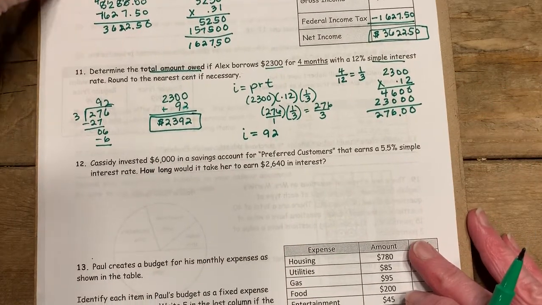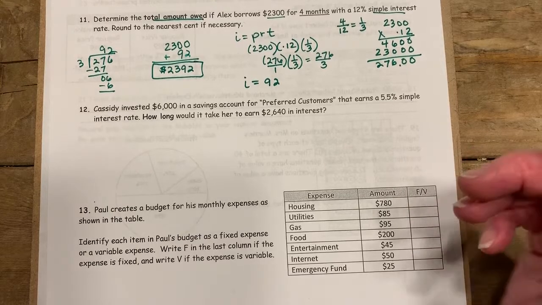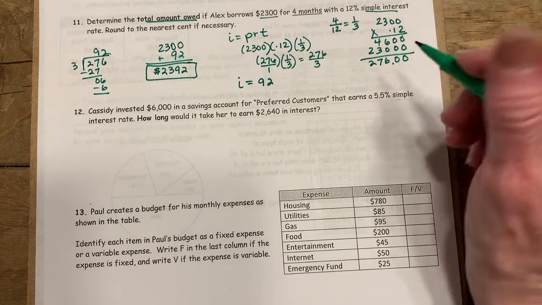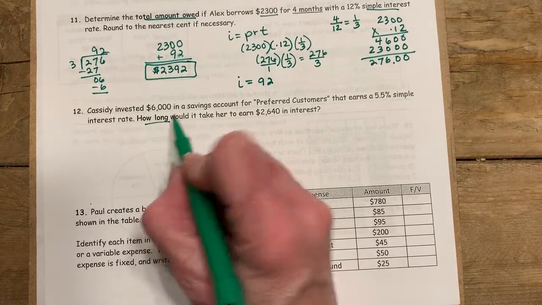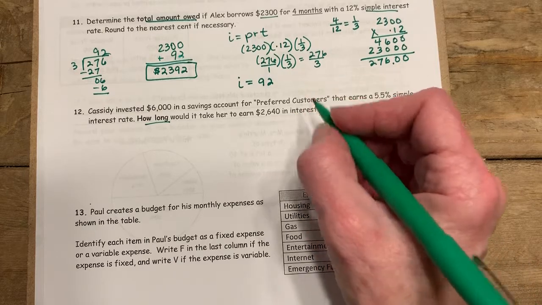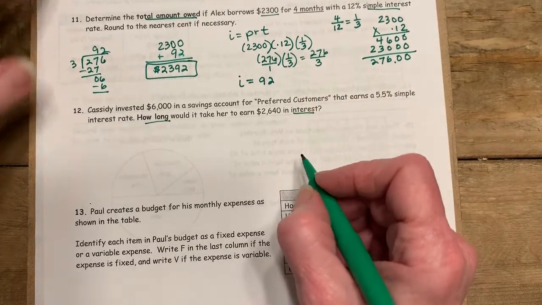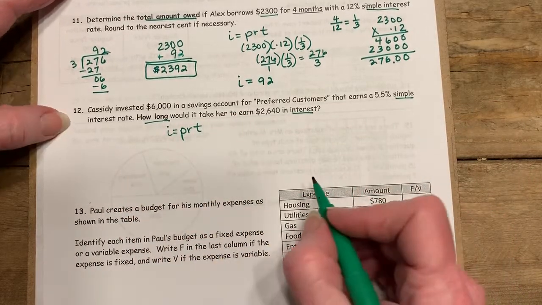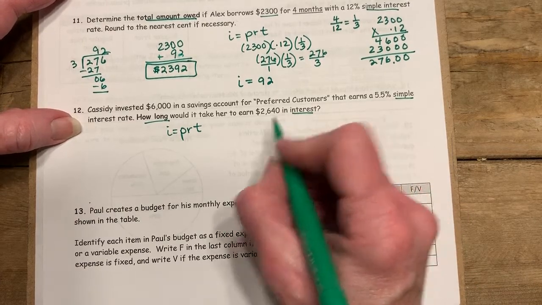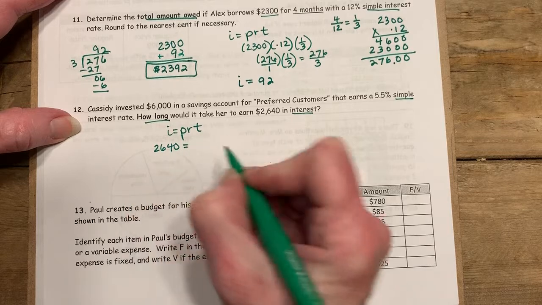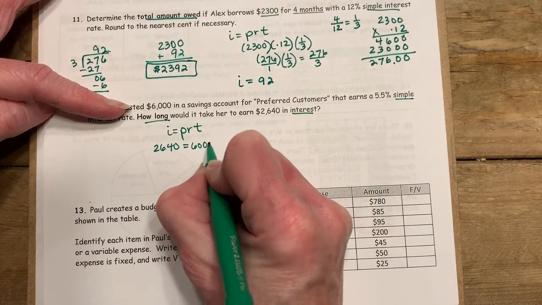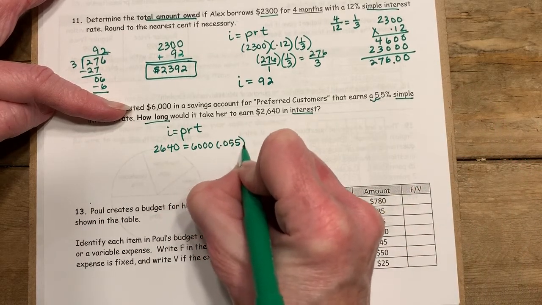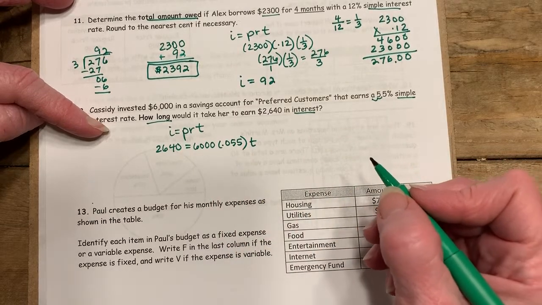Okay, number 12 says Cassidy invested $6,000 in a savings account for preferred customers that earns a 5.5% simple interest rate. How long would it take her to earn $2,640 in interest? All right, so this is still simple interest, so I'm still using this formula, PRT. But this time I know a couple of different things. I know the interest is $2,640, so that's I. I do know the principal is $6,000. I know the rate, when I change it, is going to be 0.055, but I don't know how long it's going to take. That's what I'm solving for.